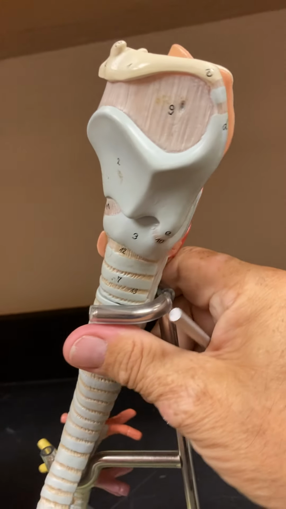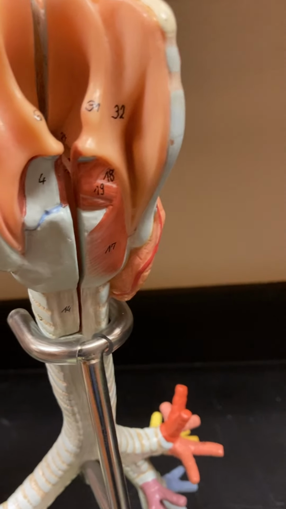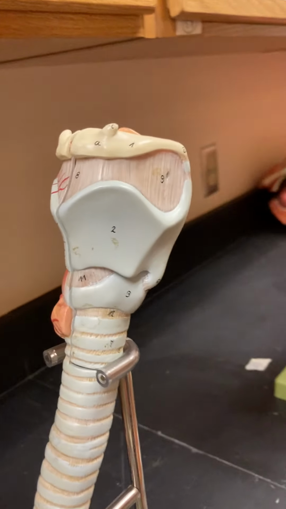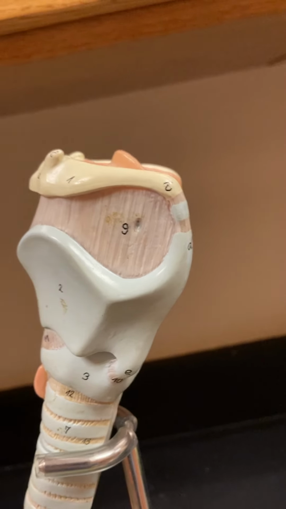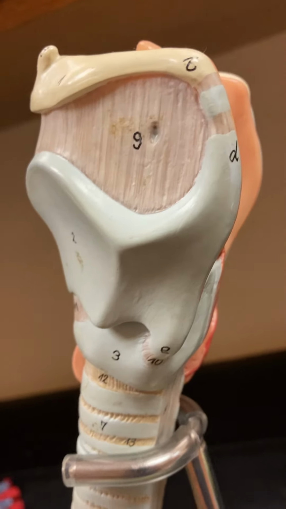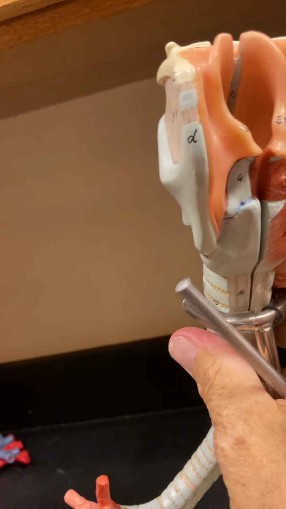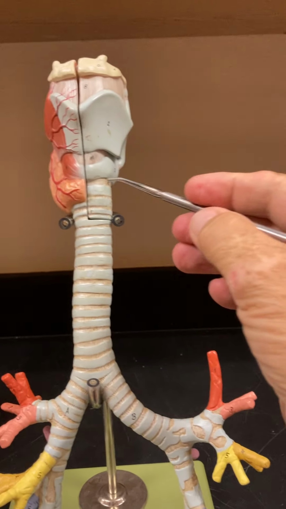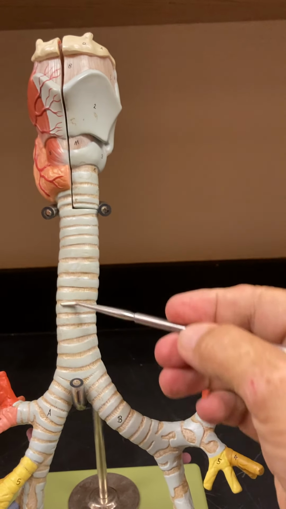Now the cricoid cartilage, you can see, does go around to the back here, whereas the thyroid cartilage really kind of just comes from the front and to the sides and then ends. And as our trachea comes down, we see that tracheal membrane here.